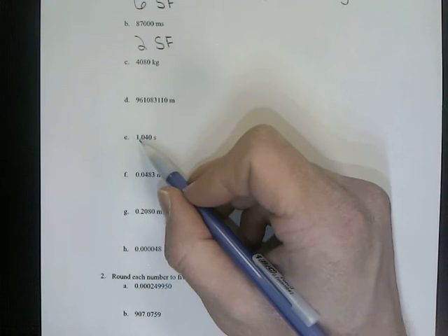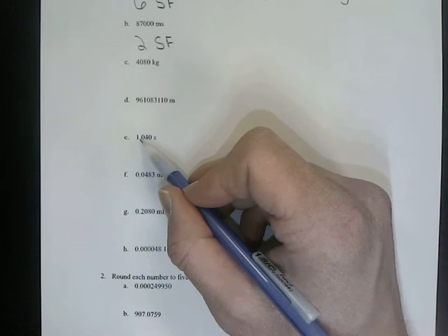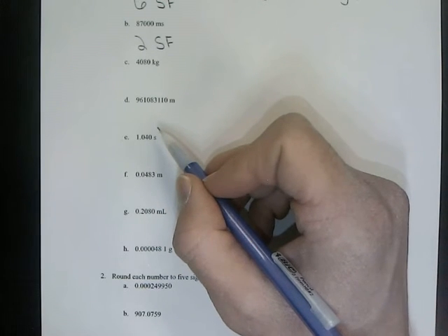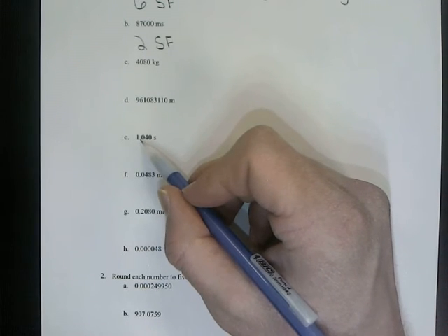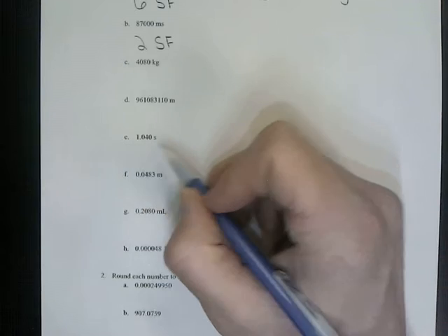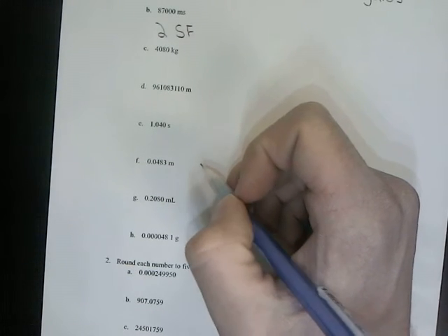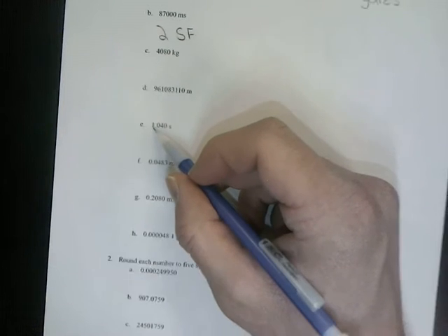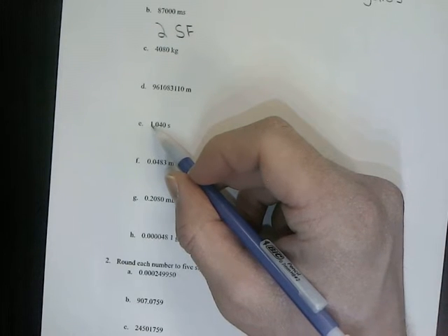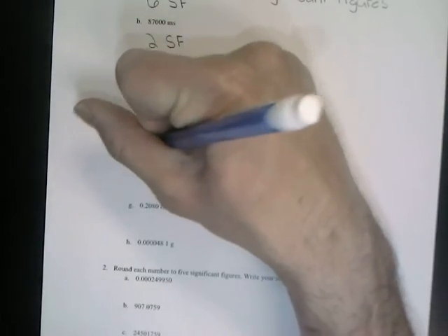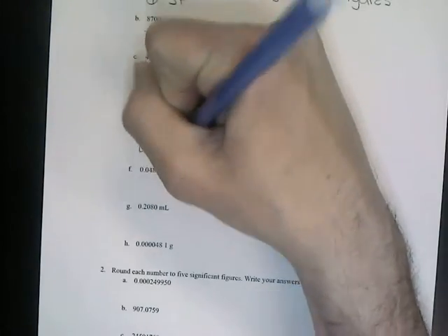Once we get to this, a non-zero number and a decimal, it is game on to count everything listed here. So non-zero number plus the decimal, everything counts. Doesn't matter if it's a 0 or a non-zero number, everything counts if you have a non-zero plus a decimal. So we have 1, 2, 3, 4. So that is 4 significant figures.